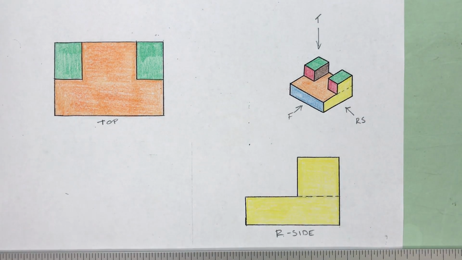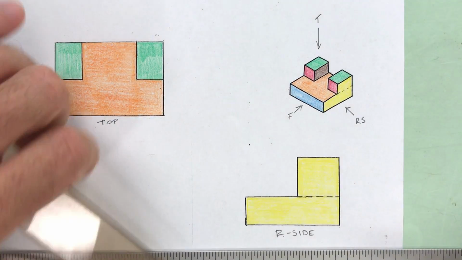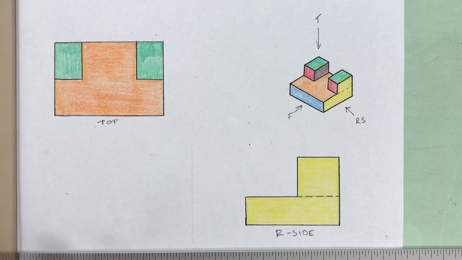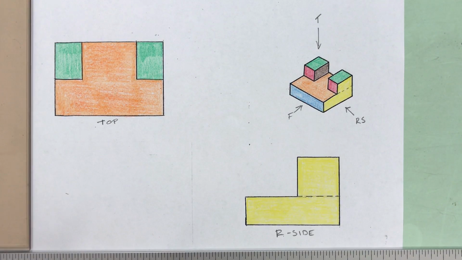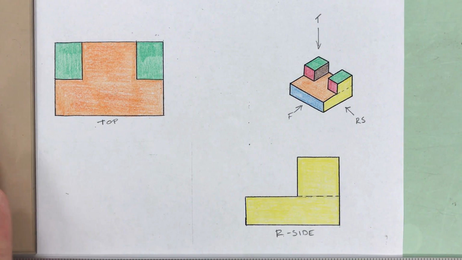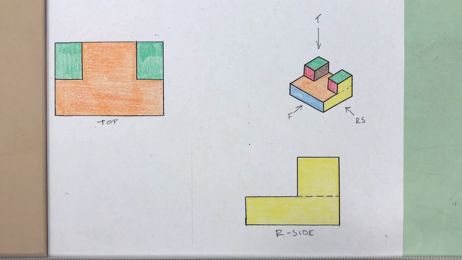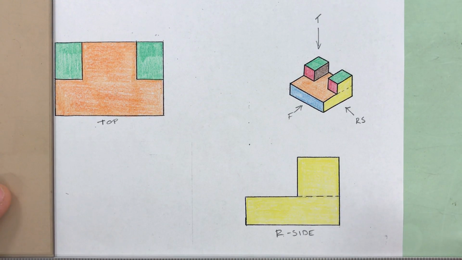All right, now we're going to look at actually creating the front view. First thing we need to do is project our points down from the top view. So we're going to take our triangle, set it up where we can get a vertical line, using a parallel bar or T-square, whichever one you're using.